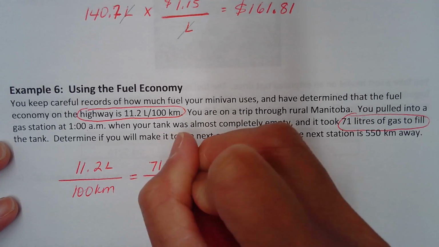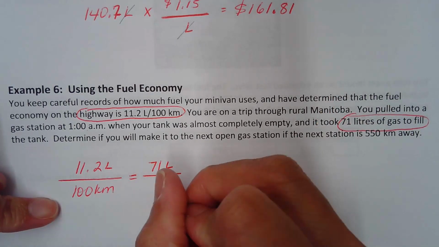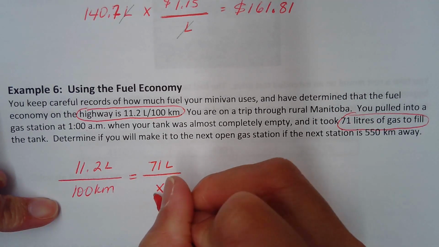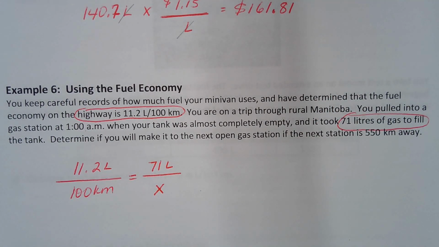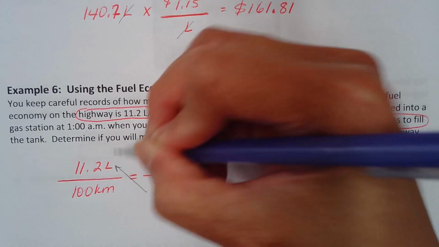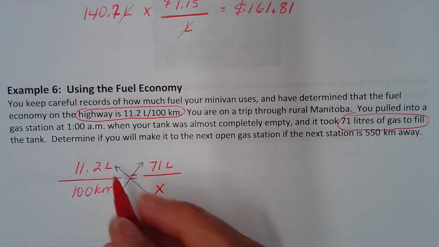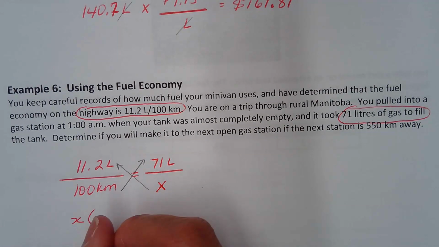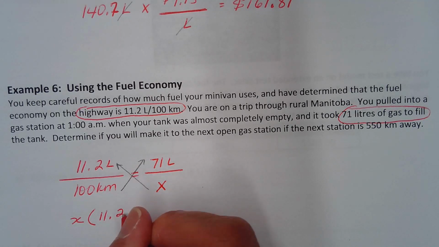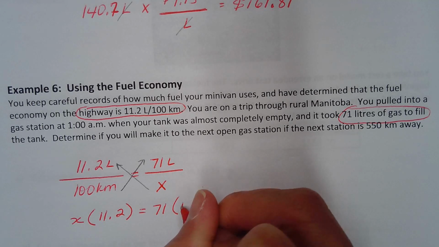Liters are in the numerator, so we're going to figure out the denominator one. Again, we're going to cross multiply, so it's x times 11.2 equals 71 times 100.